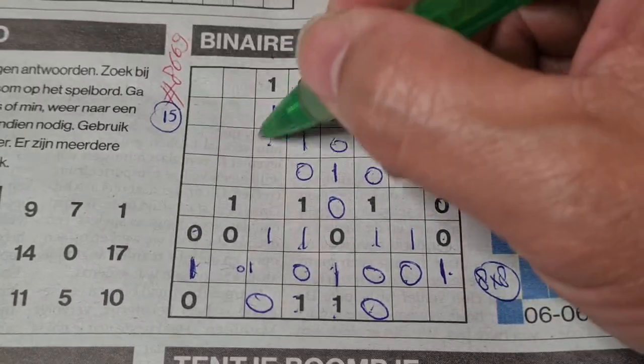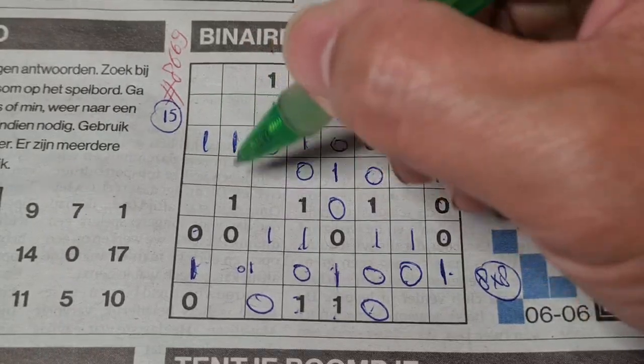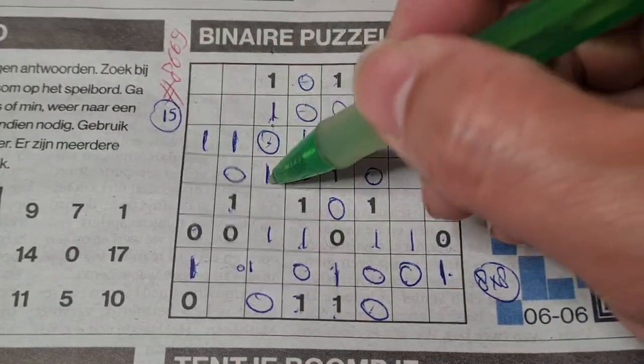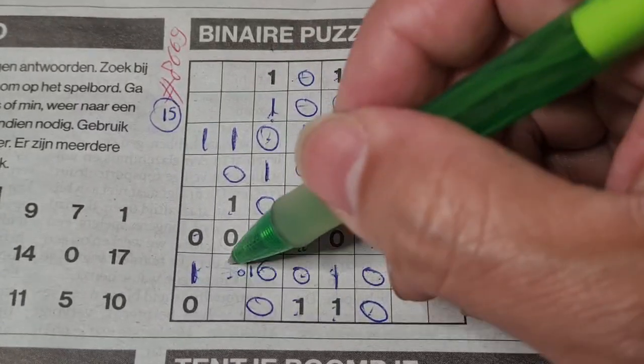Double one, here no, there no. 1, 2, 3, 4 O's. So the rest are ones. Between two ones comes an O. Between two O's comes a 1. 1, 2, 3, 4 ones. So the rest are O's. Double O, here one, there one.